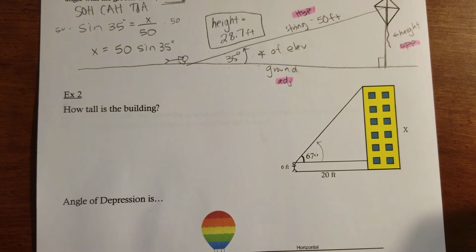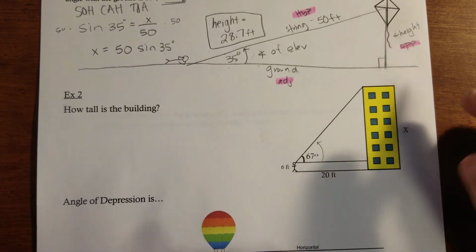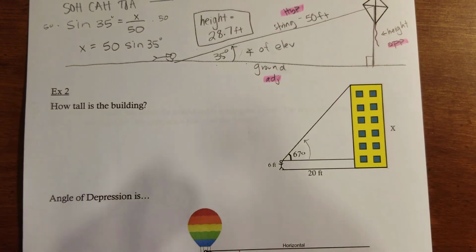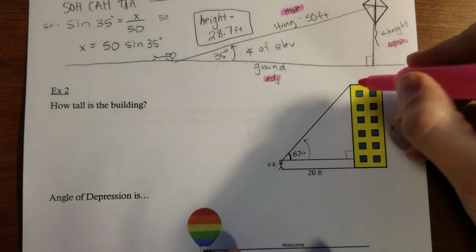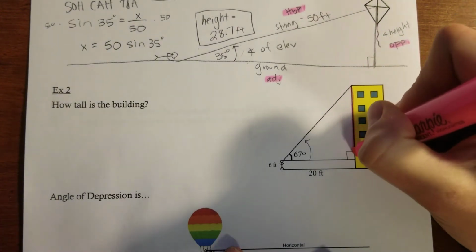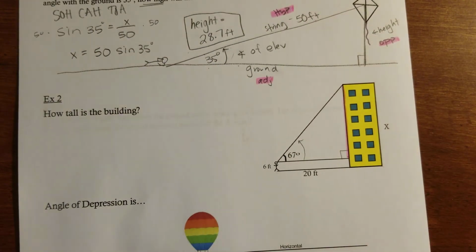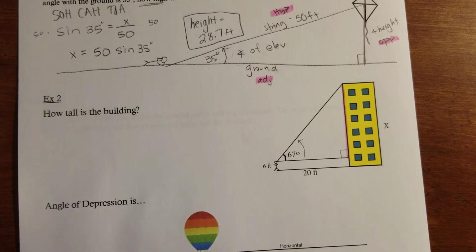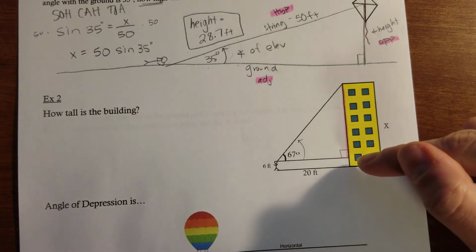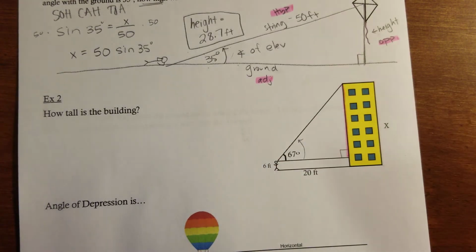All right, so if we want to find out how tall the building is, do you notice that the right triangle that is formed right here, this side is not representing the full height of the building? So if we find that side, we don't know X. What do we know? We know how far it is from Bob's eye up to the top of the building.